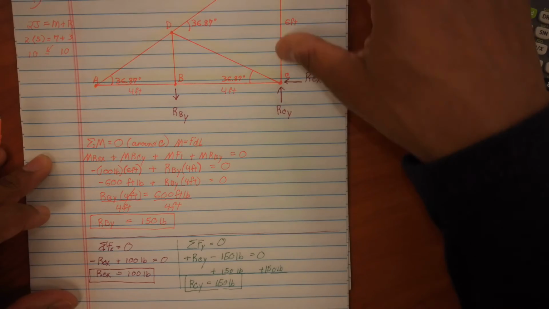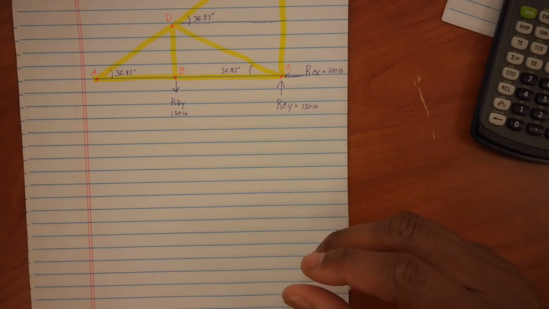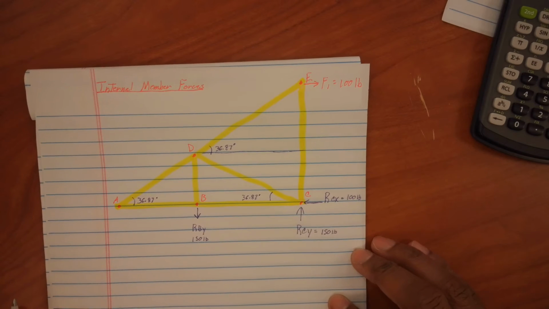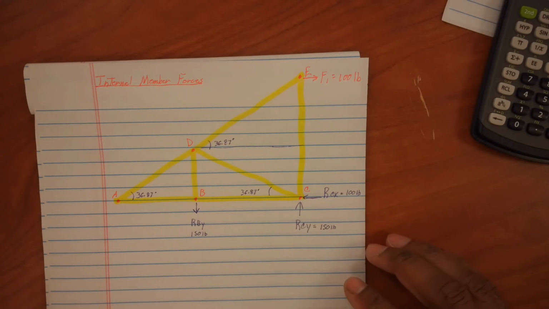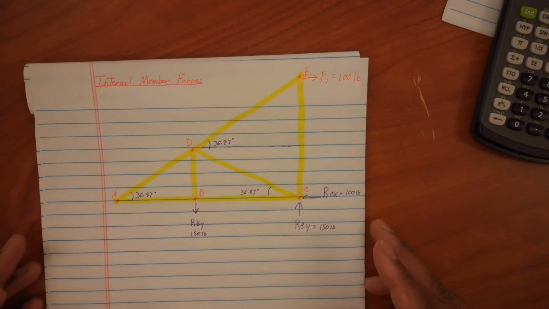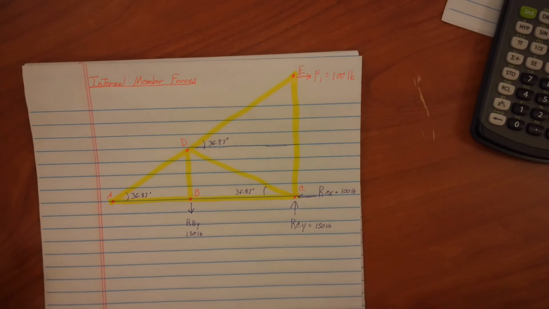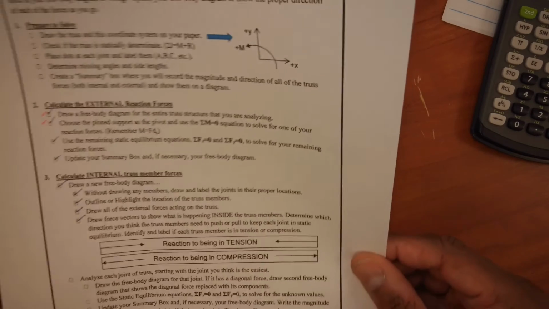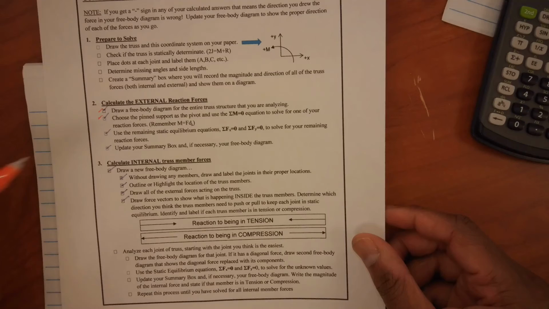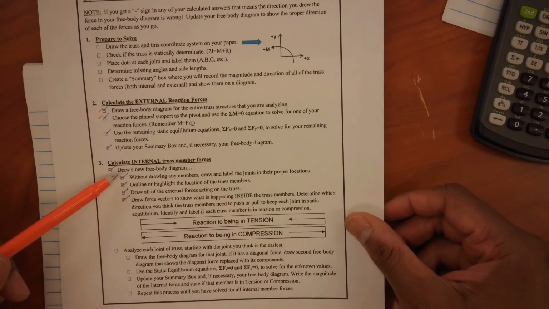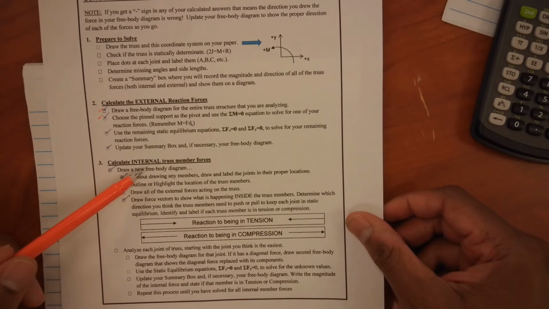So what we're going to do is segue to calculating the internal member forces. And we have calculated some today, but we're going to tackle all of this. Let's just go through our check sheet first, okay? So in calculating the internal truss member forces, first we have to draw a new free body diagram, which we have done.